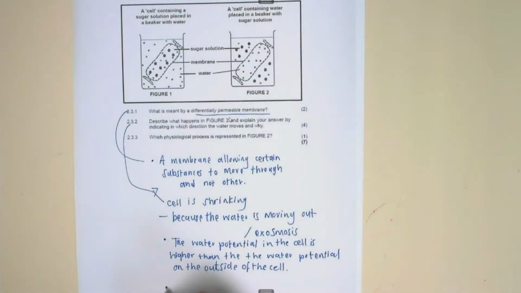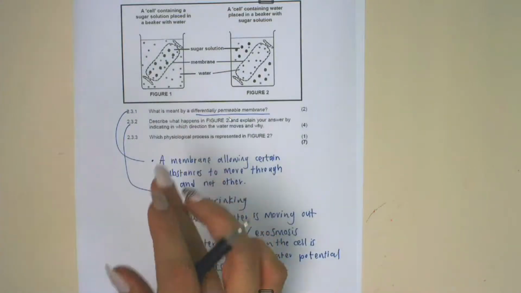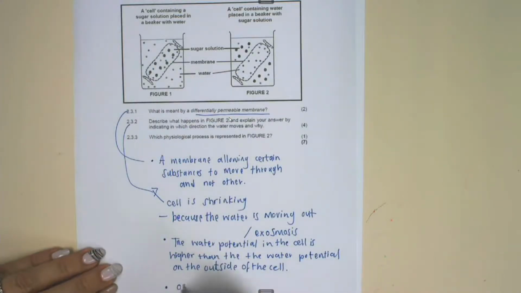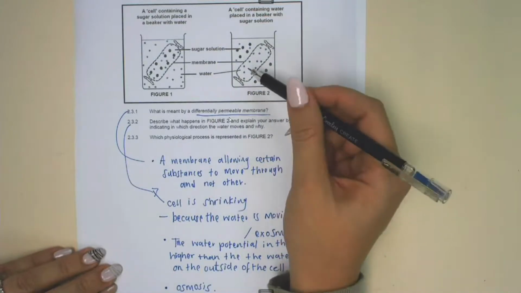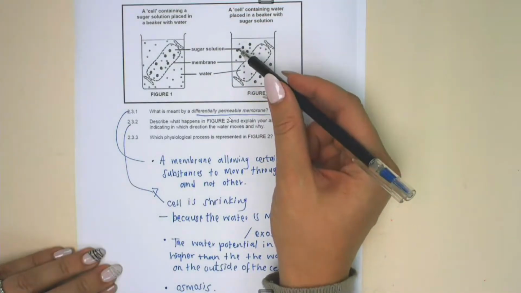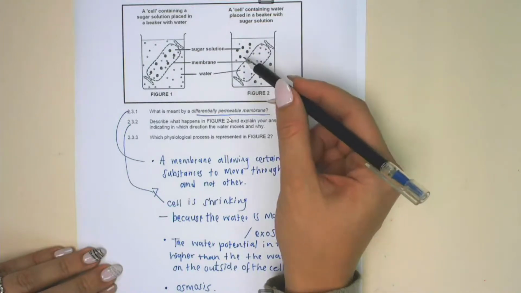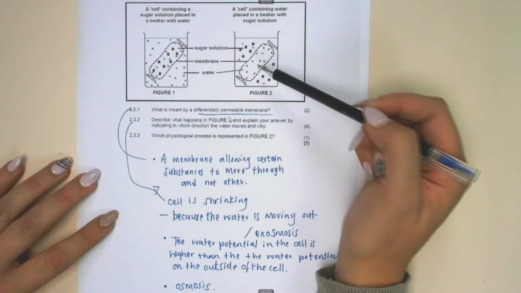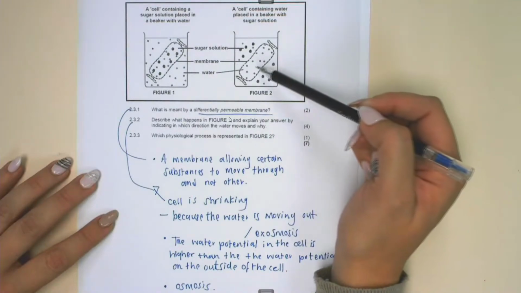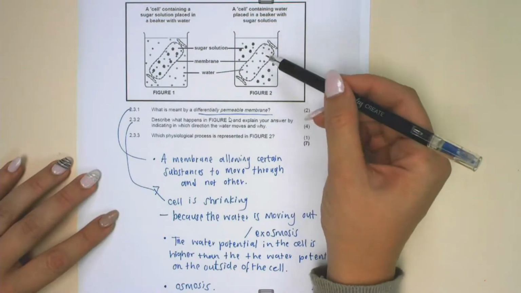And then the last question says here, which physiological process is represented here? And it's osmosis. So osmosis is taking place, moving things into and out of your cell membrane. So please make sure that you understand, yes, things are going out, things are coming into the cell.